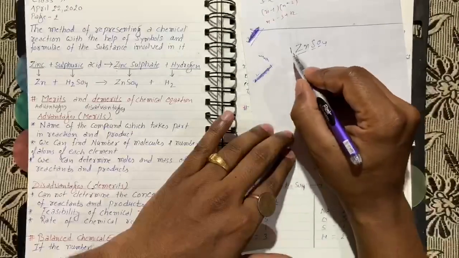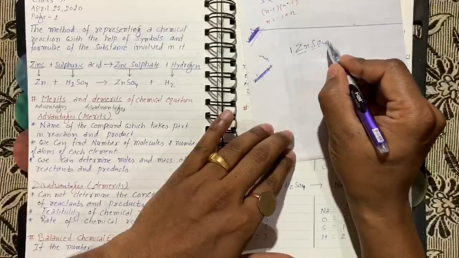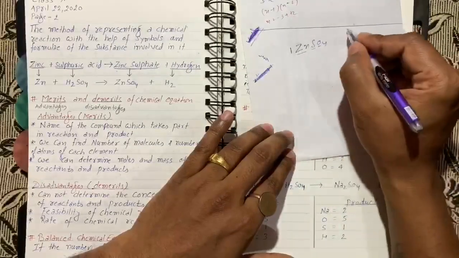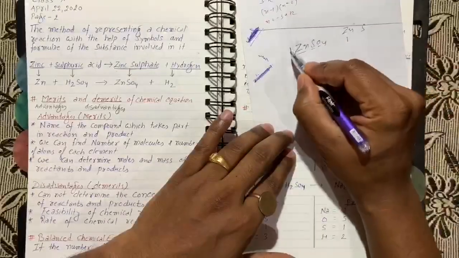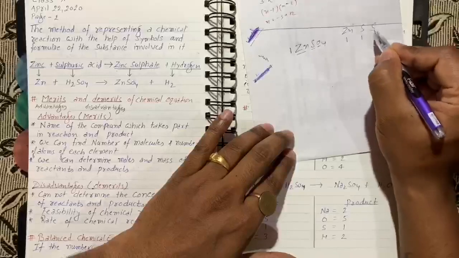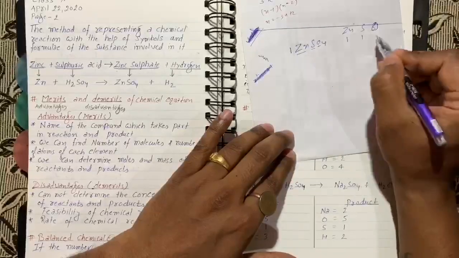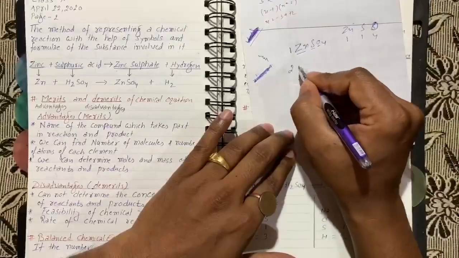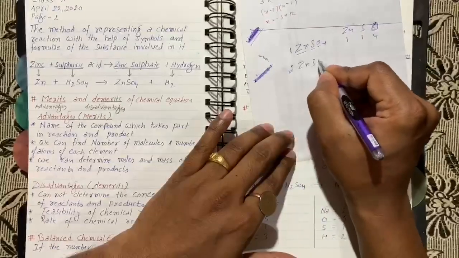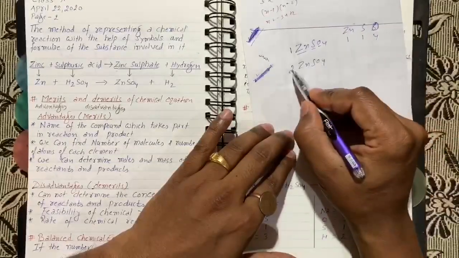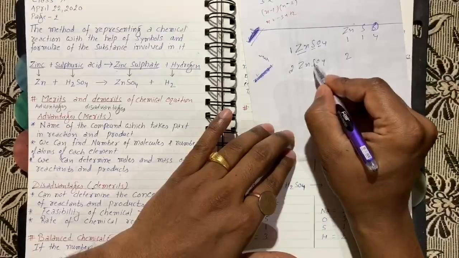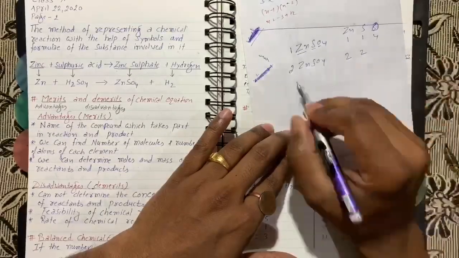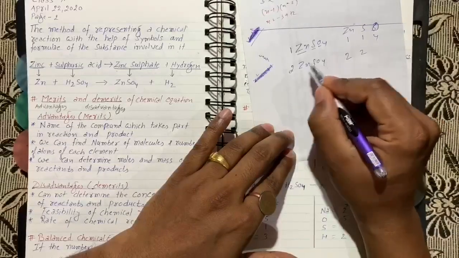It means we can say that is one molecule of ZnSO4, and in one molecule of ZnSO4, zinc is how much? Only one. Sulfur is 1, and oxygen is 4. Now if I take 2 molecules of ZnSO4, I can say 2 Zn, means Zn is 2, and 2 into S means how many? This one.